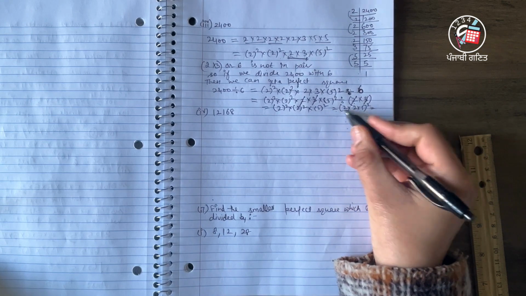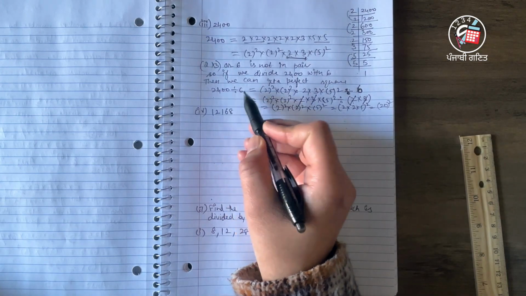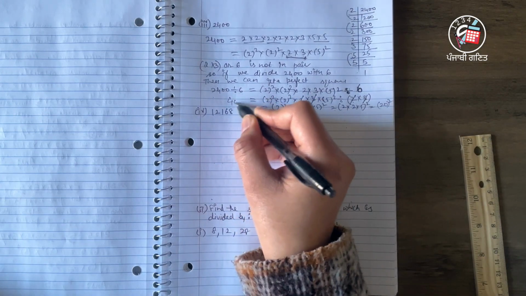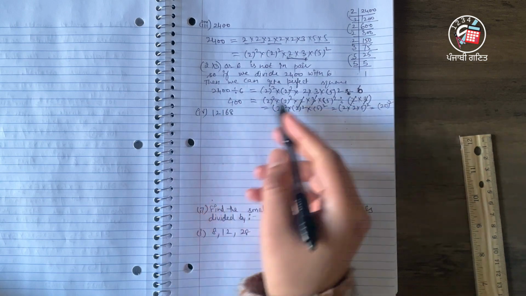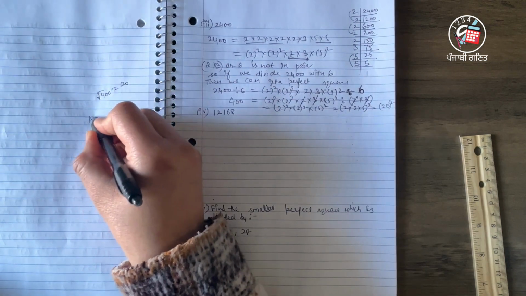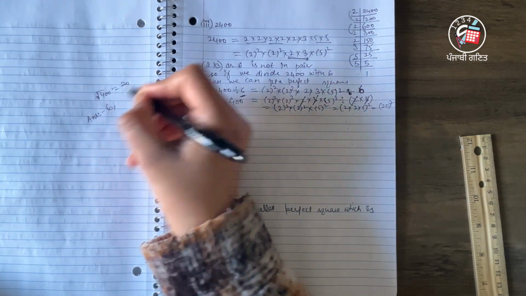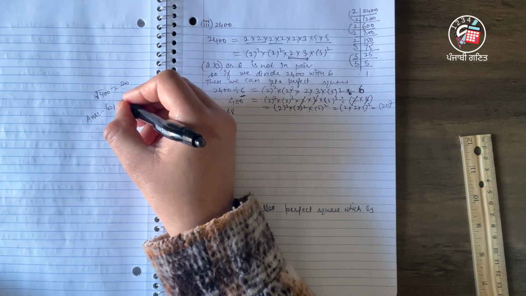What we got for this? 2 into 2 is 4. 4 fives are 20. 20 square. And 2400 divided by 6, what we got? 400. What is the square root of 400? Square root of 400 is equal to 20. So the answer, they ask the number that we need to divide, that is 6, and the second is the square root of 400, that is 20.